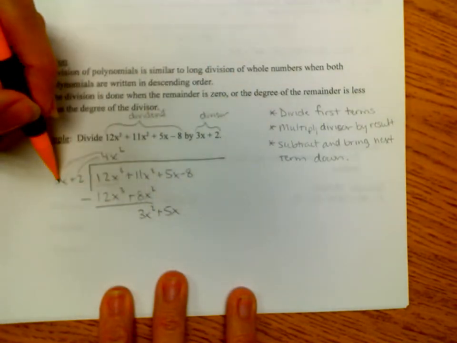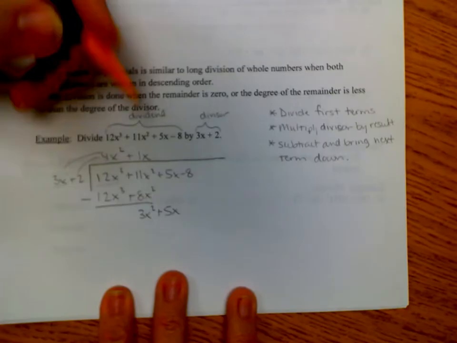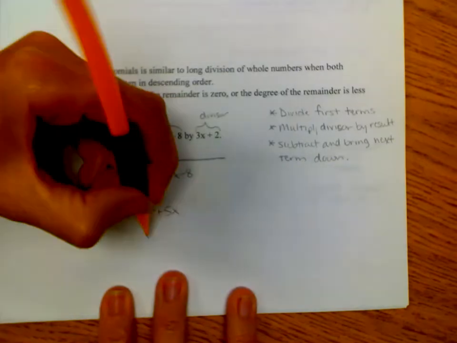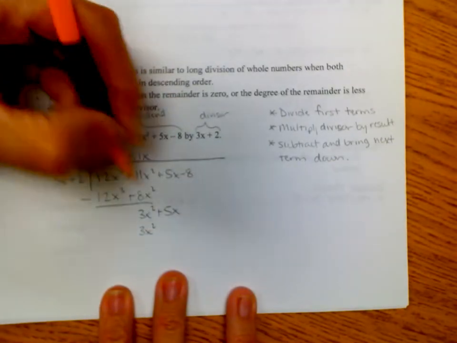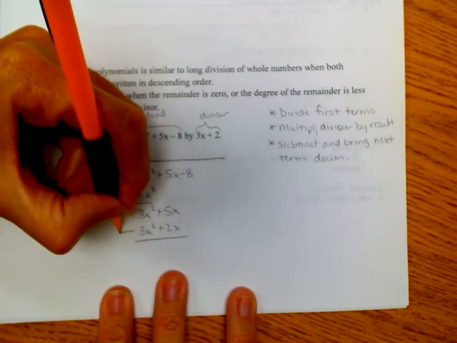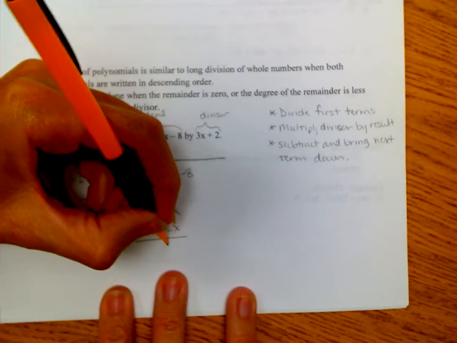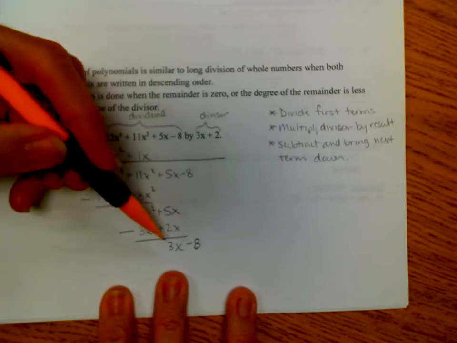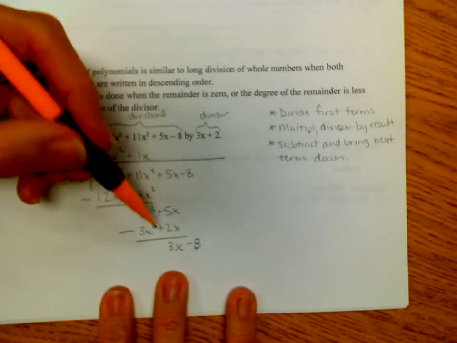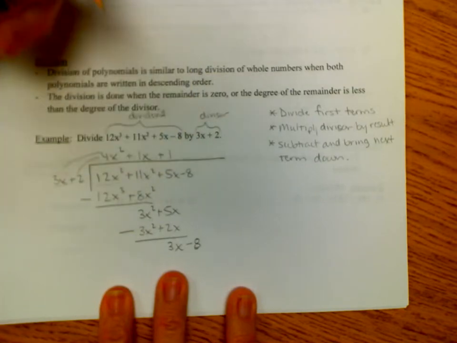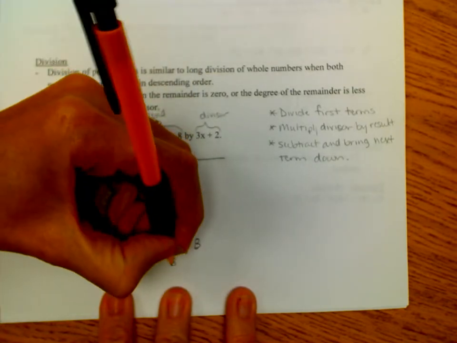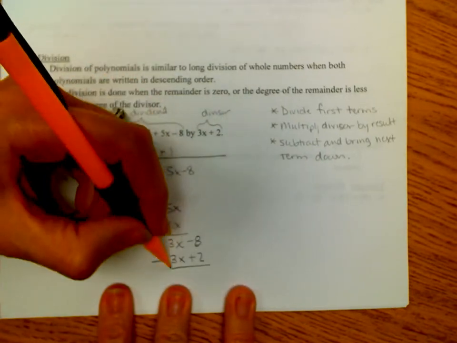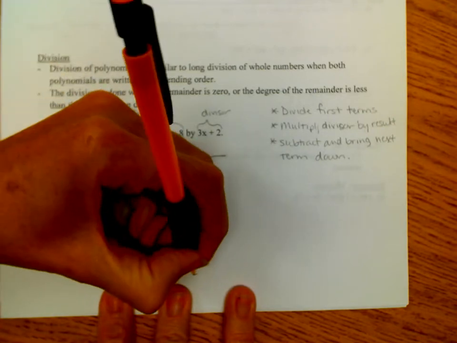3x squared divided by 3x is going to be 1x. I will distribute or multiply that to my divisor. So that will be 3x squared plus 2x. I will subtract. Those eliminate. 5x minus 2x is 3x, and bring the next term down. Again, we continue this process until we can no longer divide. 3x divided by 3x is 1. When I distribute 1 to my divisor, I will end up with 3x plus 2, and then I will subtract. 3x's eliminate. Negative 8 minus 2 is negative 10.